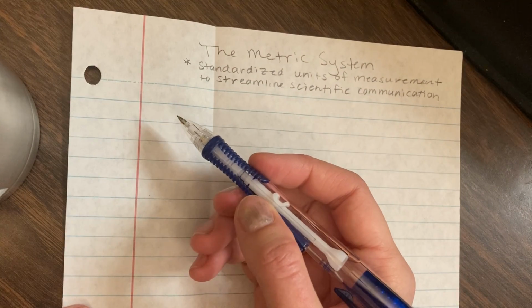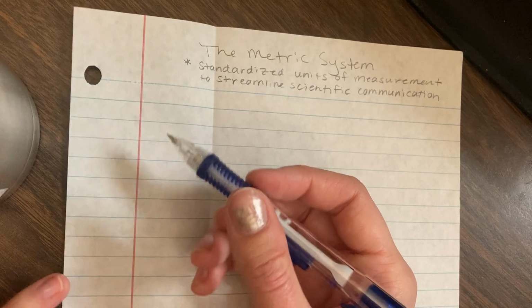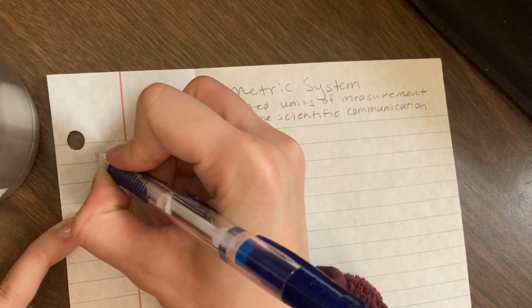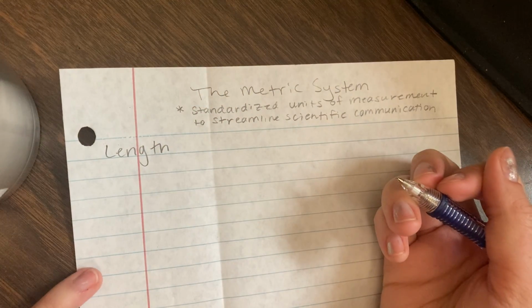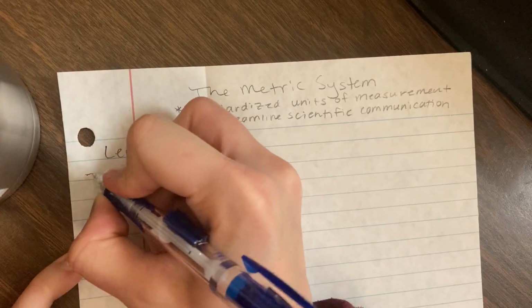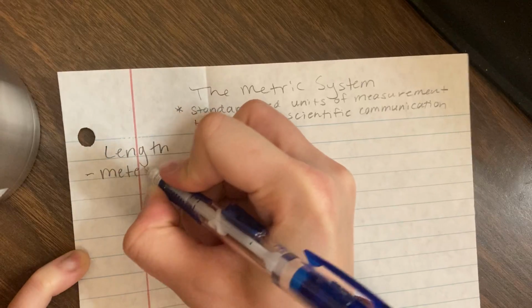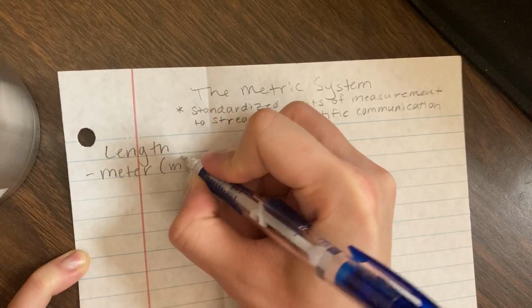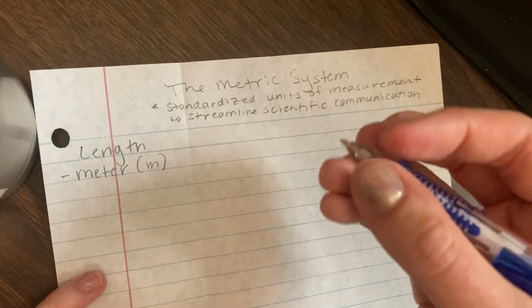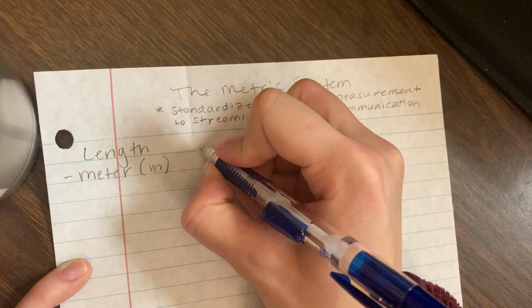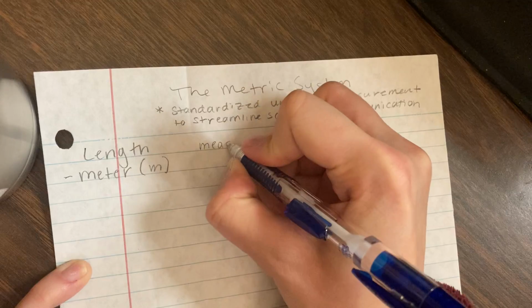So our first metric measurement that we're going to talk about is length. And the base metric unit that we use to measure length is called the meter. And this is abbreviated as just a lowercase m. So of course you know that length is just how long something is. In our science class, we're going to measure this.